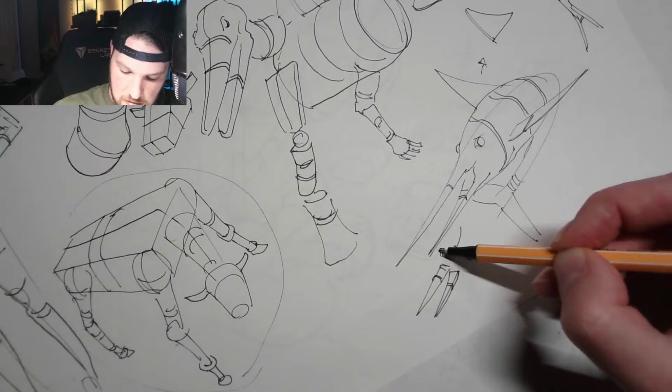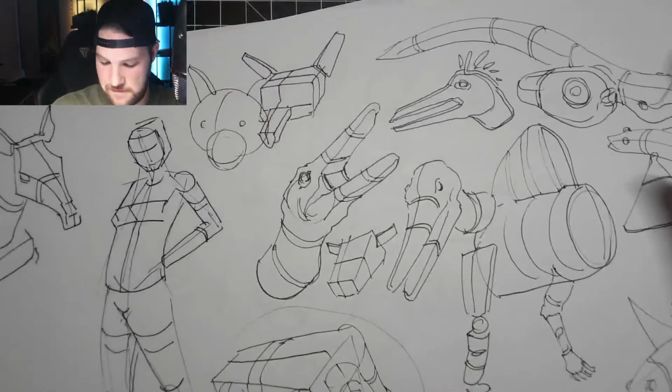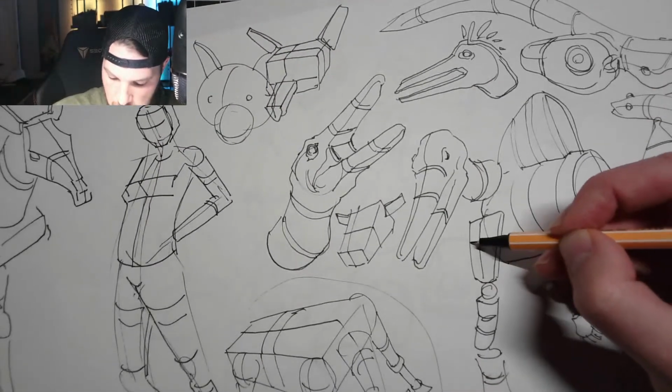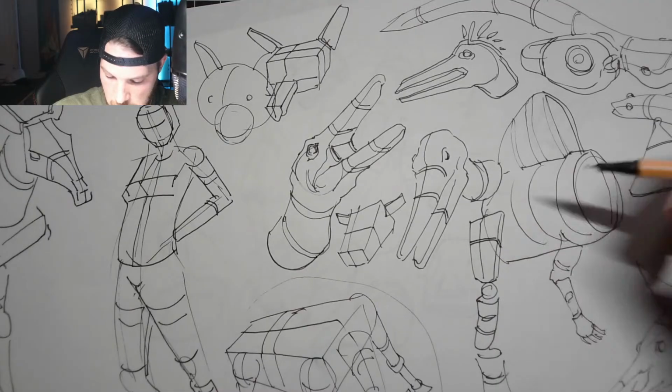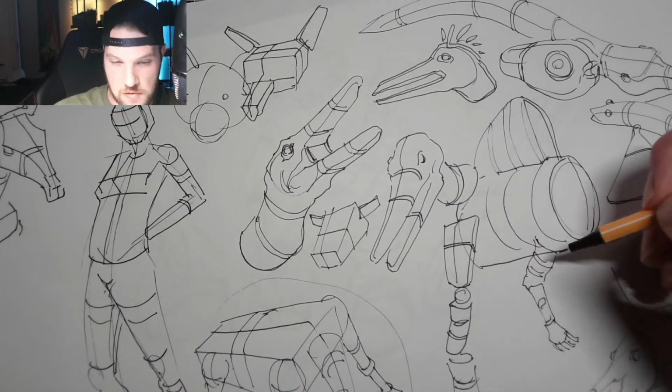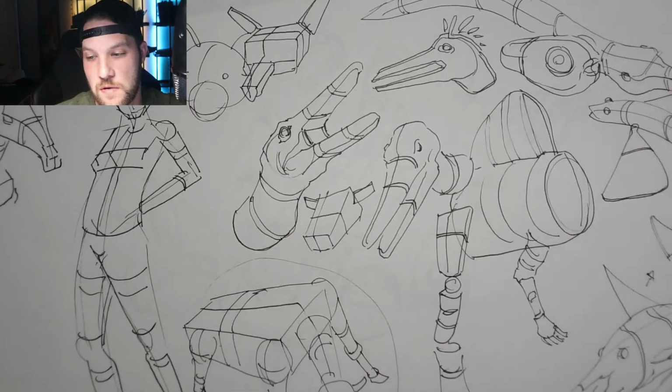The answer is to simplify everything, because drawing itself is already super complicated.